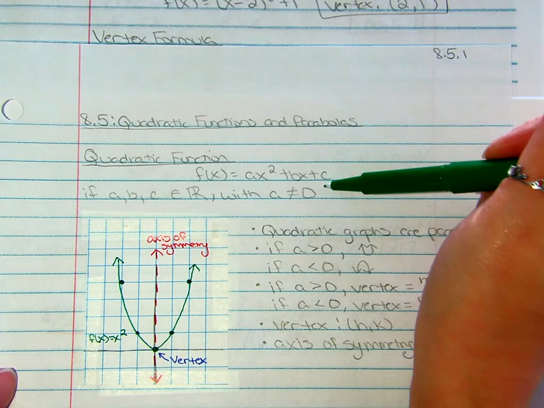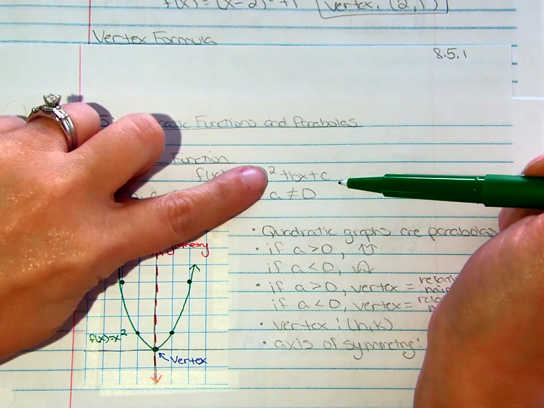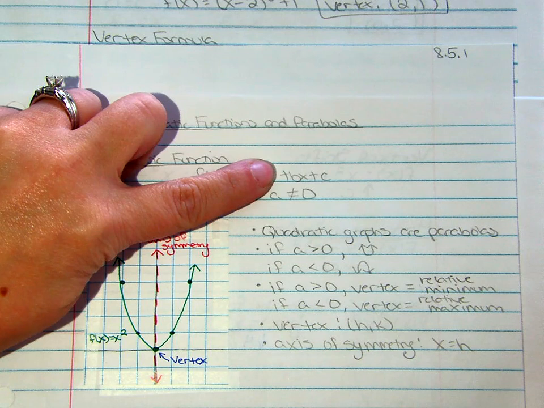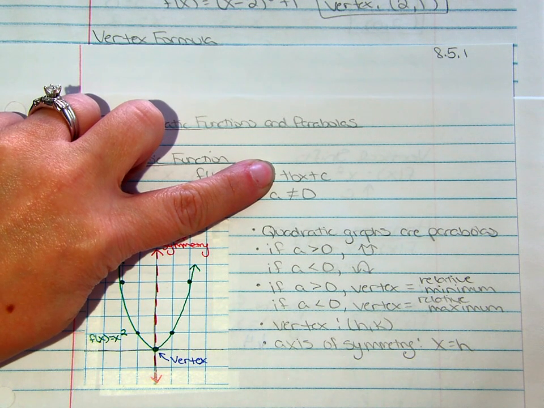Where does the a doesn't equal 0 come from? From the very first definition of our quadratic function. Because if a equals 0, we lose our x squared term, and then we have a line. We no longer have a parabola. So we cannot let a equal 0. Any of the other numbers can be 0, except a. If a is 0, we no longer have a quadratic.